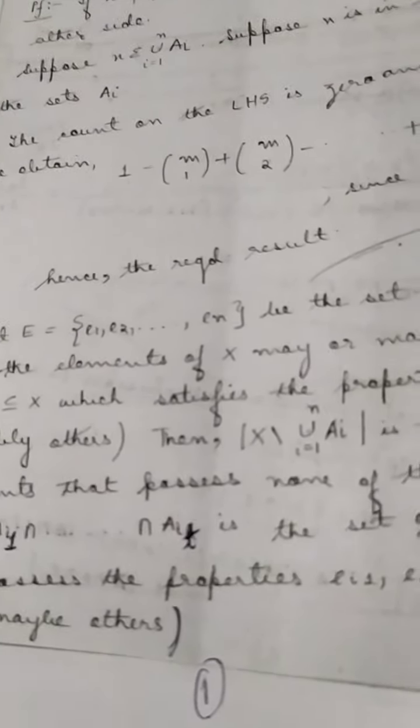Now for the next representation we need this notation. What is this notation?